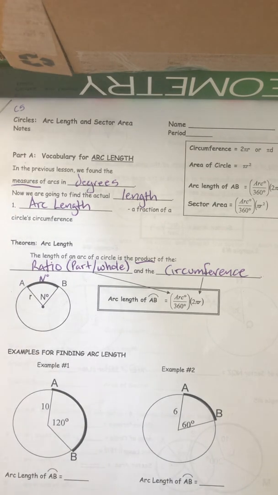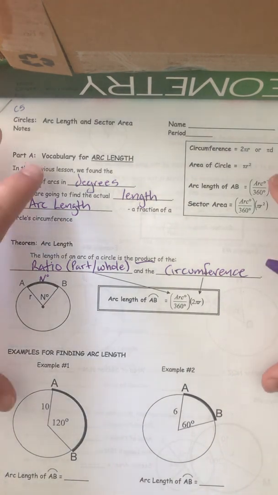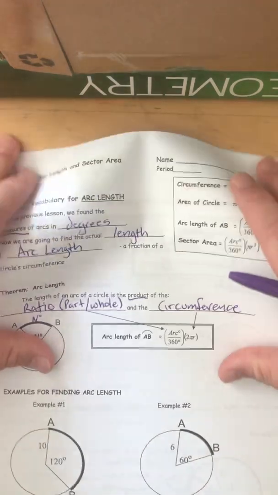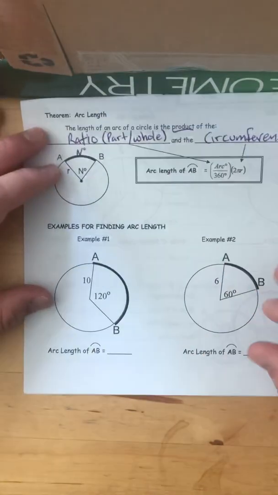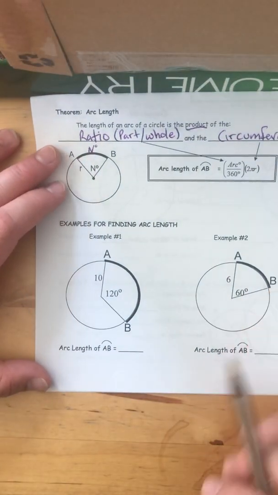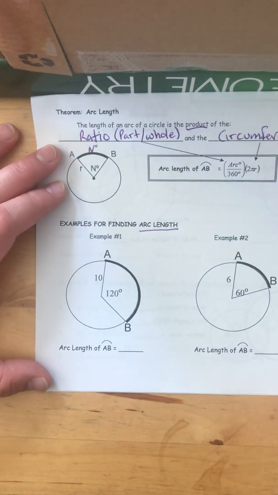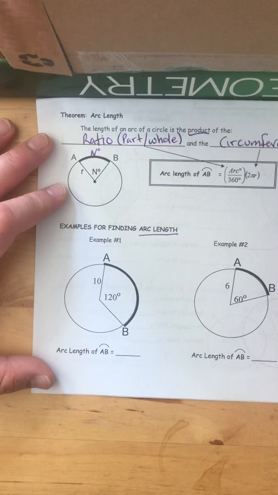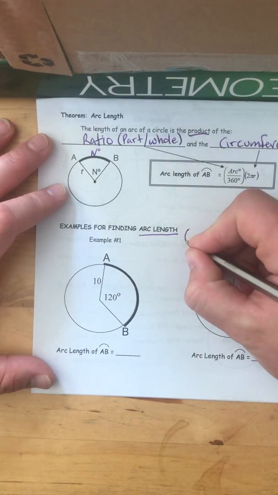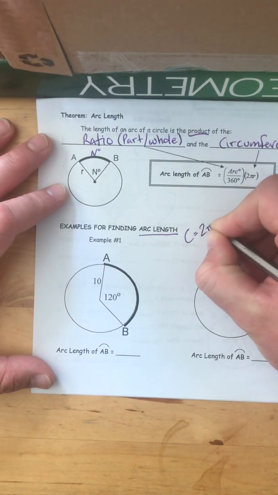Now, last little piece of the notes, we're going to do 2 examples for you, just to show you this. Remember, at any point you can go back and pause, take a look back at those formulas. Here, I'm going to fold my paper to make sure I get a little bit better view. Okay, here we go. Example 1, finding arc length. My thought process, when I see arc length, I'm already thinking, okay, I'm going to need the circumference. So C equals 2 pi r.